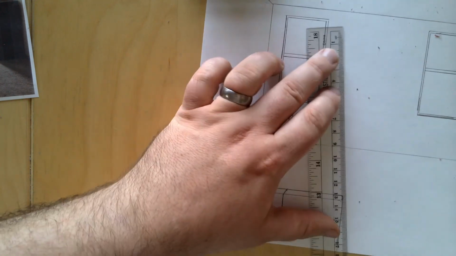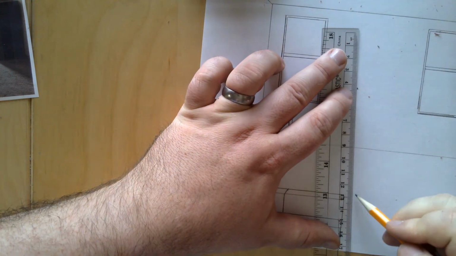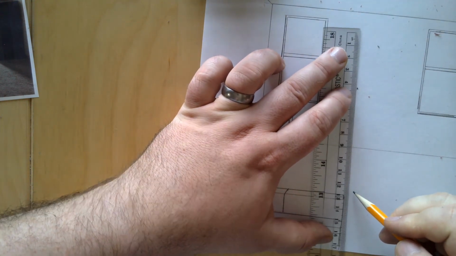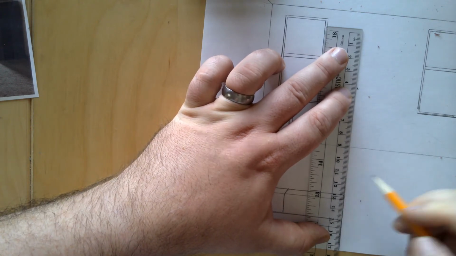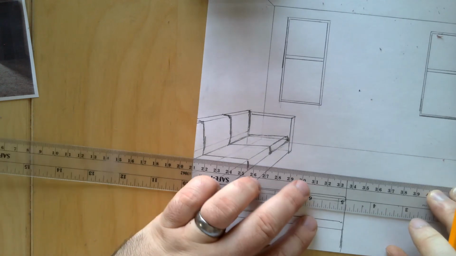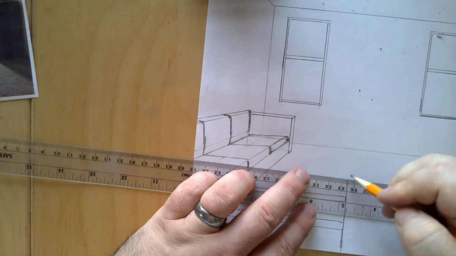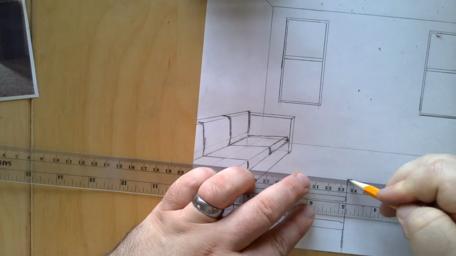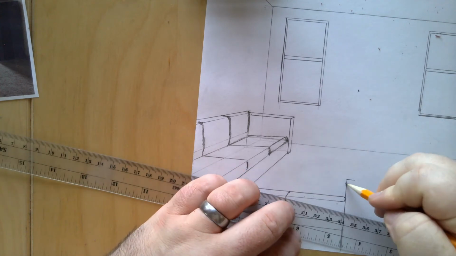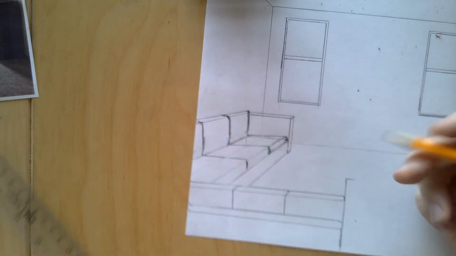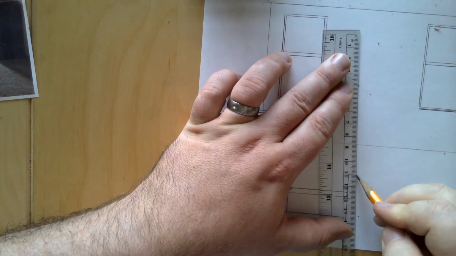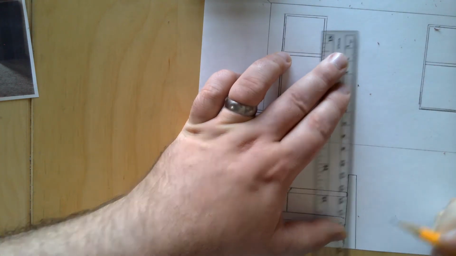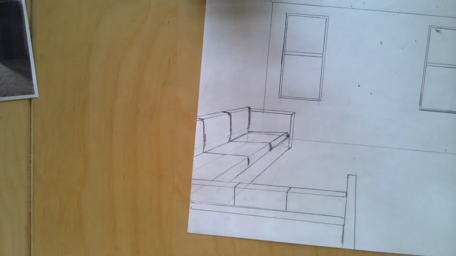So for my arm, I actually match the arm up with the vanishing point. And you've got the thickness for it. And then you match the opposite side up with the vanishing point. Things get bigger the closer they are to you, and smaller the further they get away.